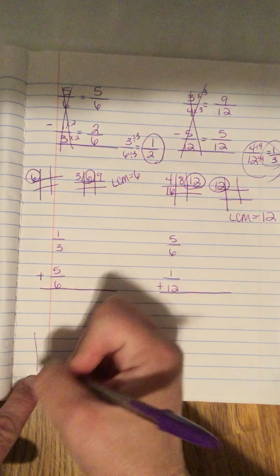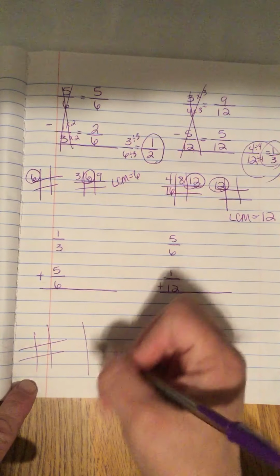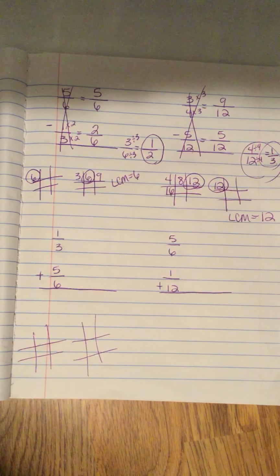My denominators are 3 and 6. Okay. Do I need to do this again since I've already used 3 and 6 as the denominator?